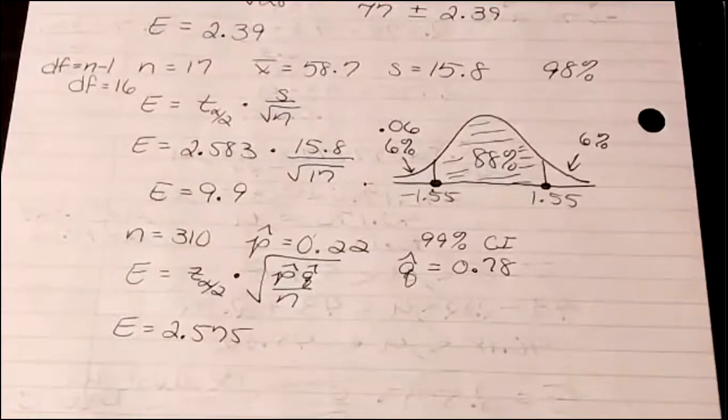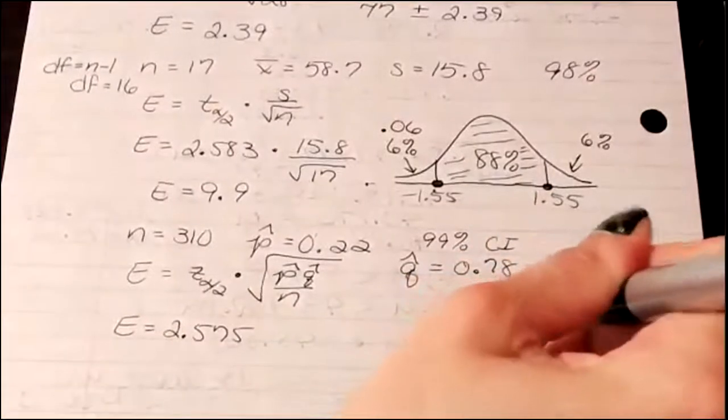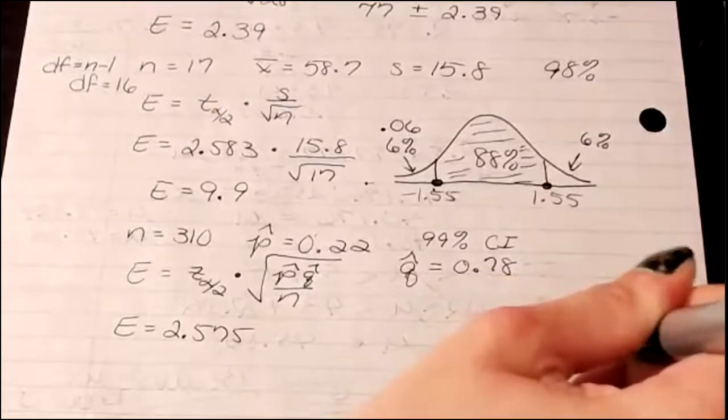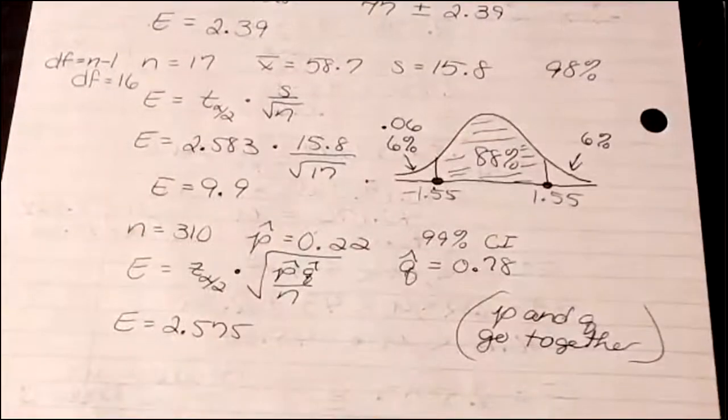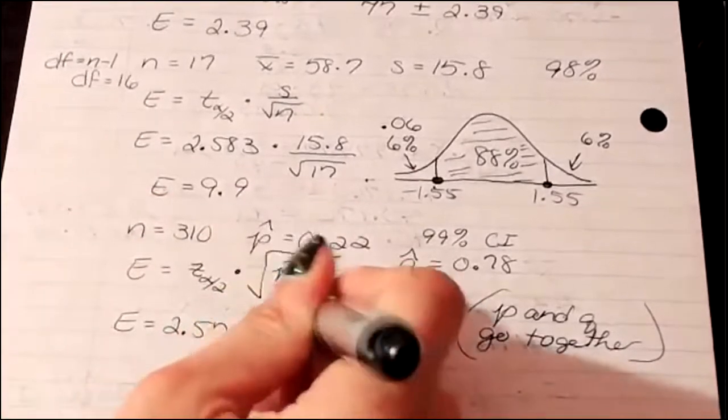I knew you had to subtract something from 100. I just don't know which one. Yeah, just remember p and q, they go together. They're always a pair. So if you know one, you know the other. So if p was 10%, q is 90%. If p is 40%, q is 60%. You see what I'm doing there? Yes. Beautiful. All right, cool.